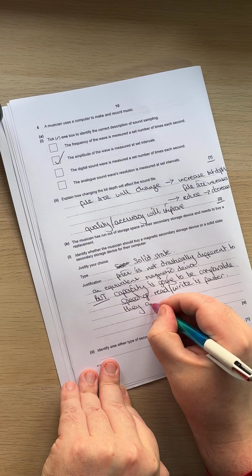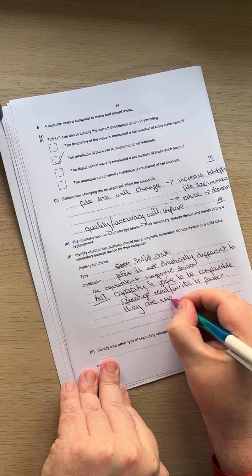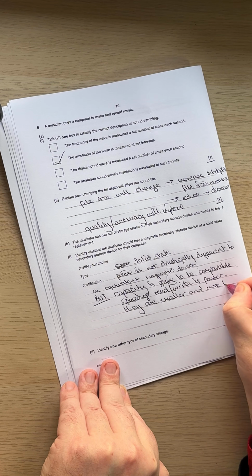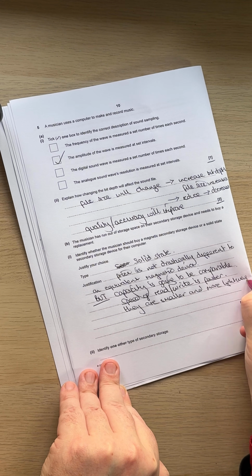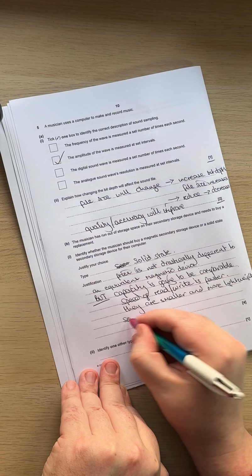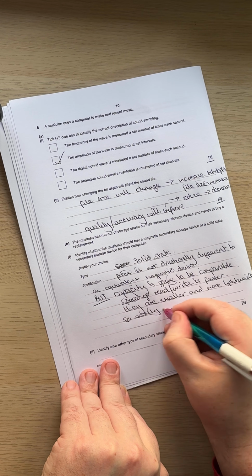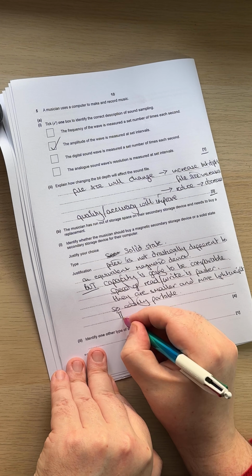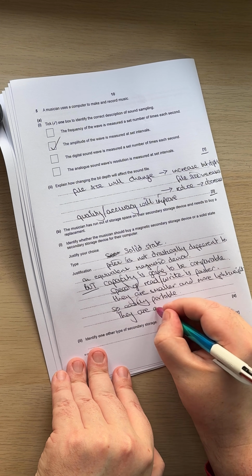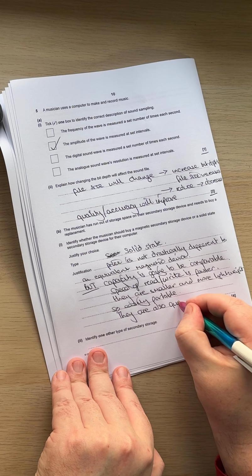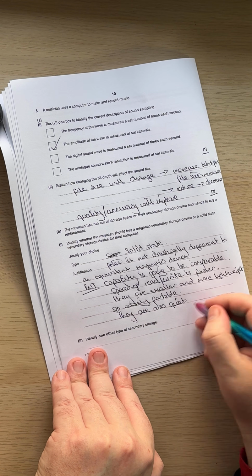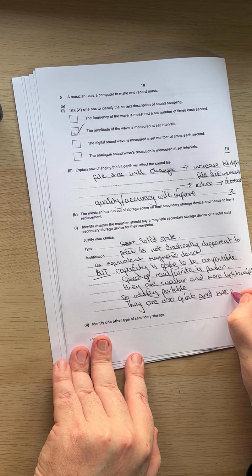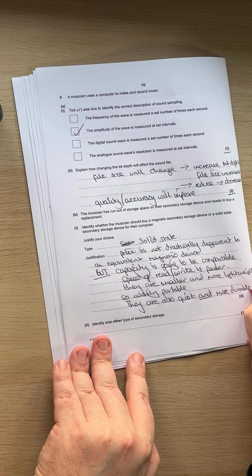They are smaller and more lightweight, so easily portable. They are also quiet because they have no moving parts, and more durable. So if you drop them, for example, they're very unlikely to be damaged.